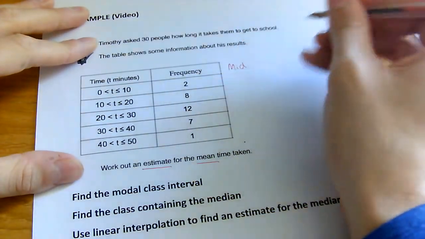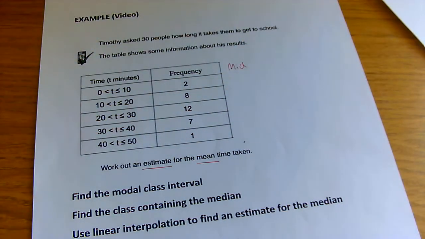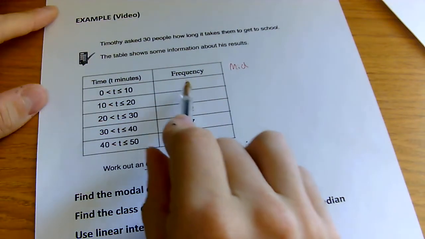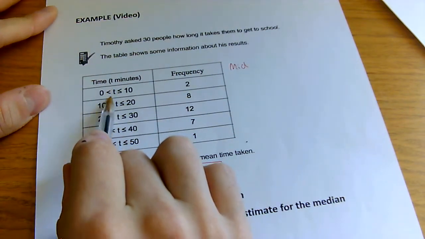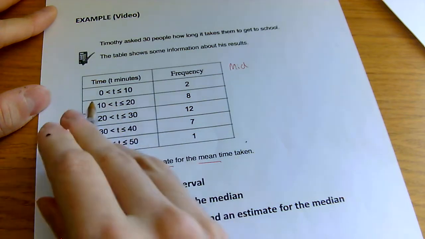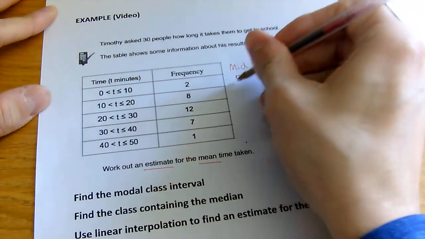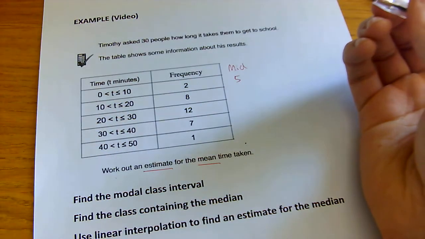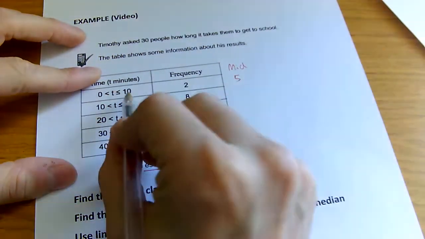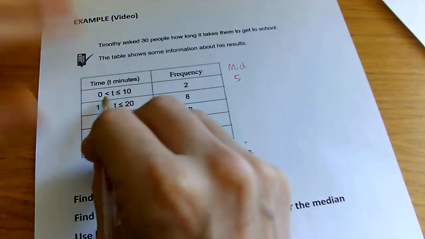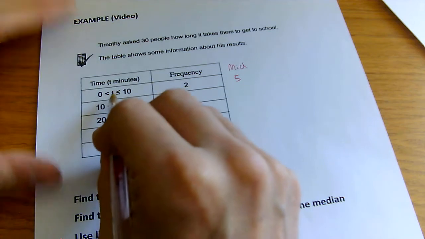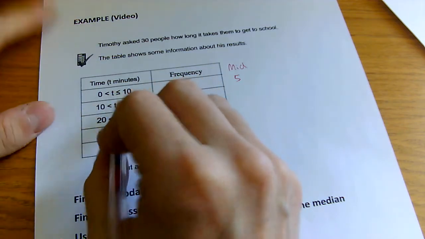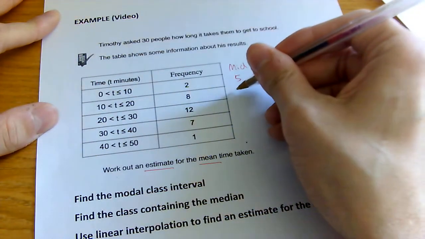We're going to add an extra column here called the midpoint. We're going to assume that these 2 people both took 5 minutes, because that's halfway between 0 and 10. That's probably not true, but it's the best estimate we've got. If we assume they took 10 minutes, that's going to be an overestimate. If we assume they took 1 minute, that's going to be an underestimate. The best thing to go for is the middle. So we do the midpoints of all of these here.